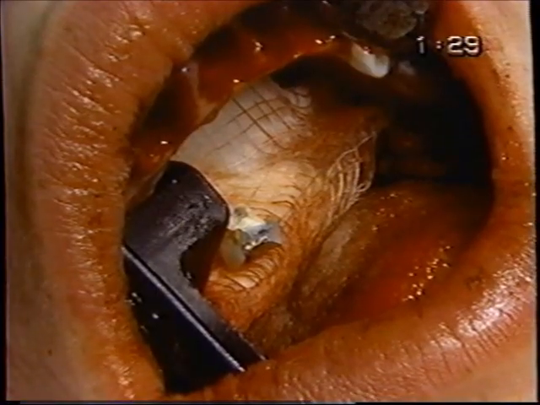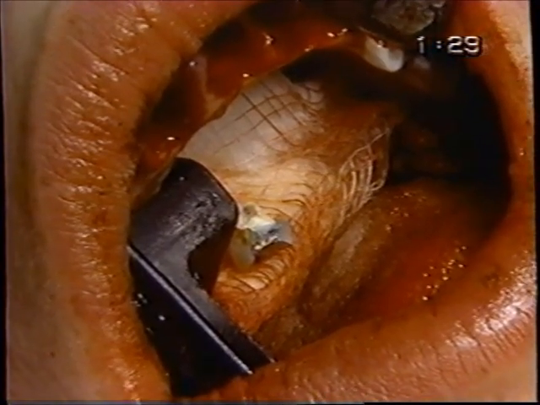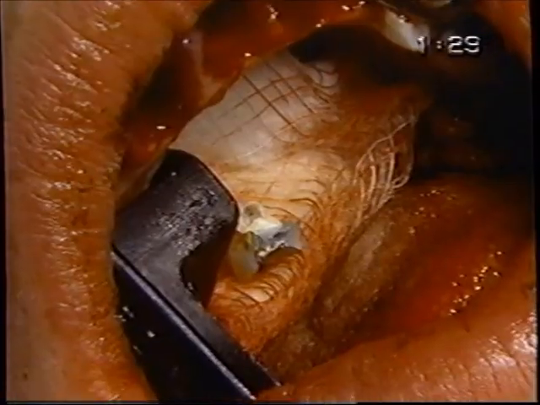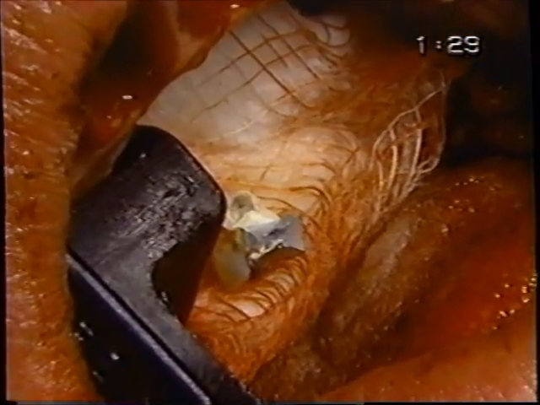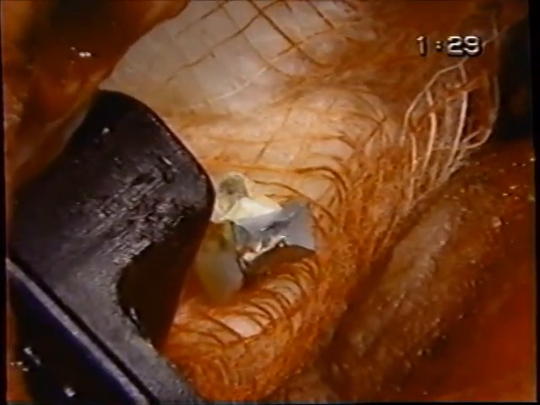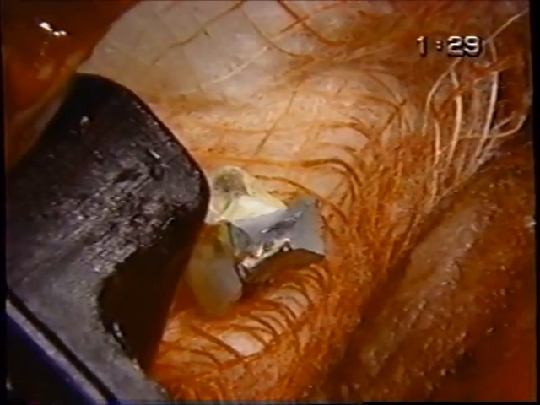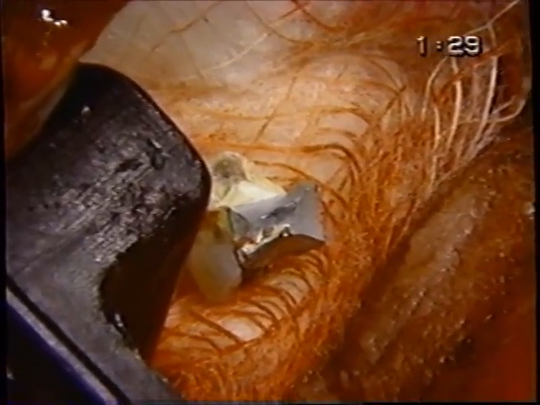Okay, we just noticed that there's a piece of tooth from one of these anteriors that had fallen back and is on that piece of gauze throat pack. That's the main reason that we use that. We try to always use it. Oh, did you see that? Squeezed on the tooth and infection came out of the nerve chamber.